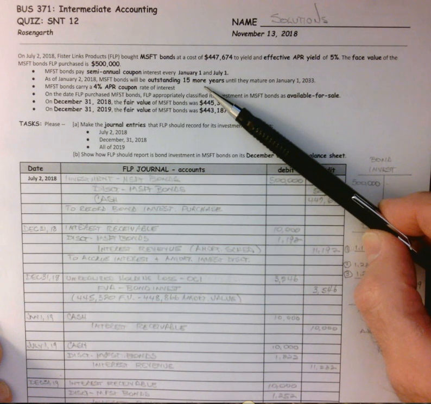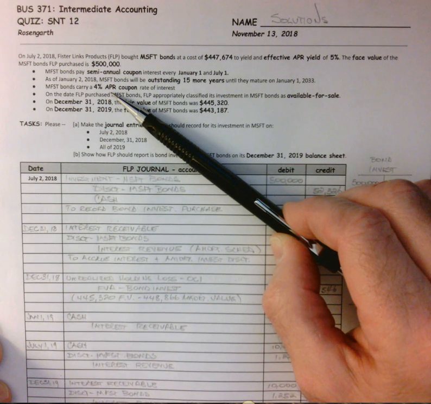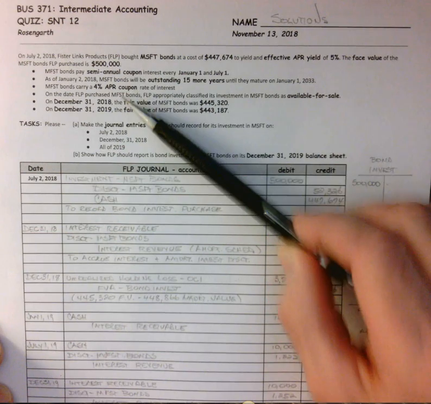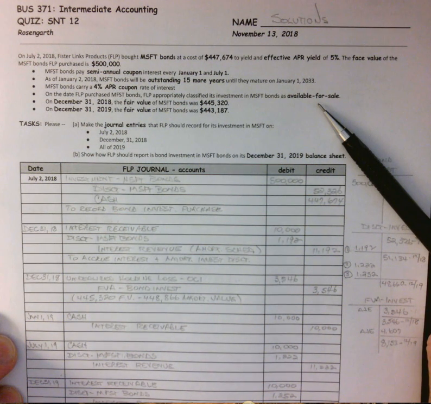Because these are semi-annual bonds, there will be 30 (15 times 2) six-month periods in 15 years. The bonds carry a 4% coupon rate, which would be based on the face value of the bonds. Pfister Links Products appropriately classified these investments as available for sale. That means any unrealized gains or losses will be reported through other comprehensive income rather than earned income in the first part of the financial statement.